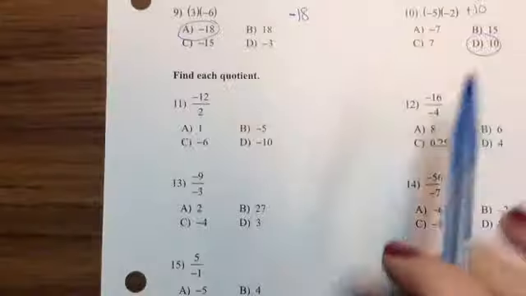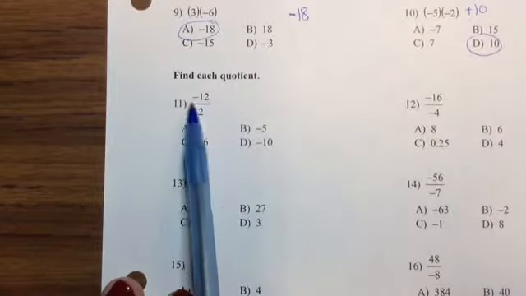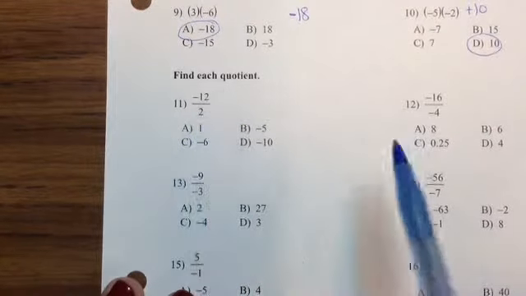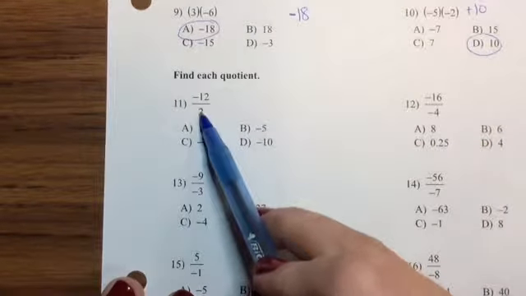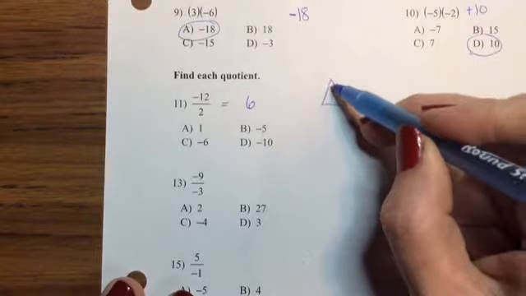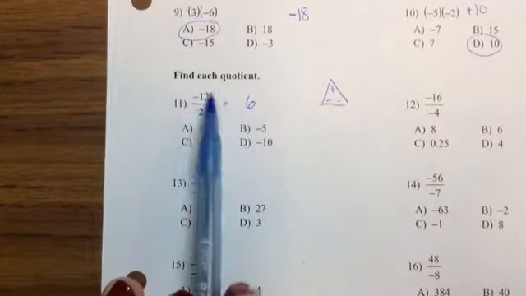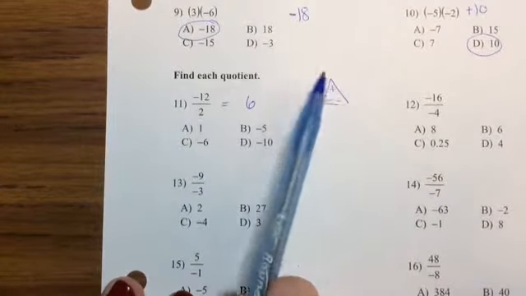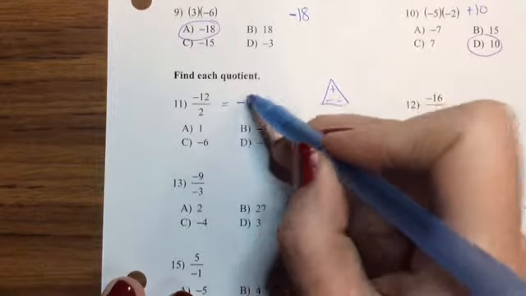It's ironic that number 10 is number 10.